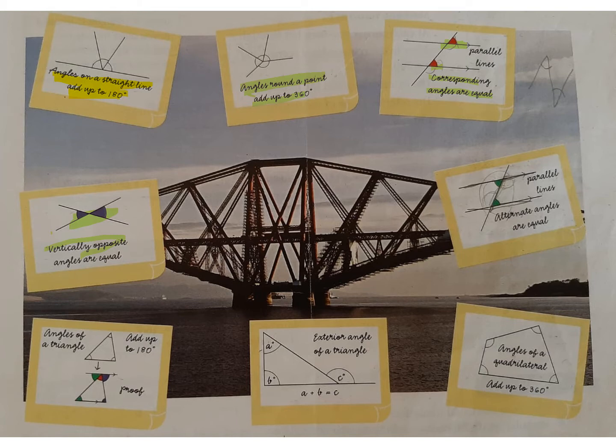Another property of angles we know: if two lines are parallel and there is a transversal on it, then these two angles are alternate angles and they are equal to each other. Then there is another property we know about triangles. Since a triangle has three angles and three sides, in a triangle the total sum of all the angles adds up to 180 degrees.